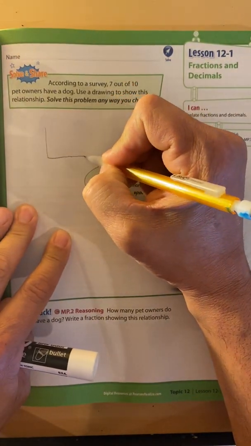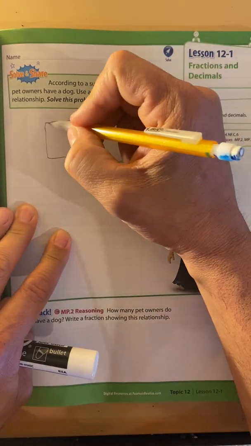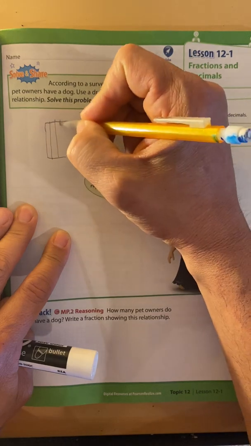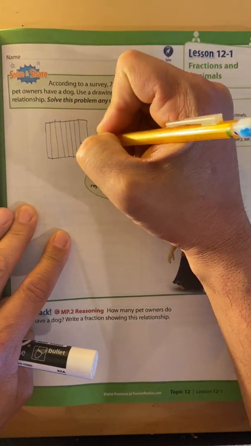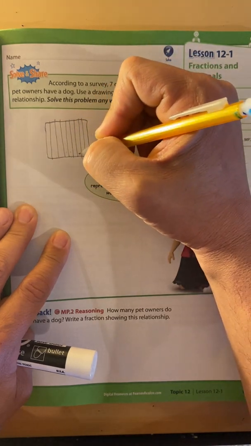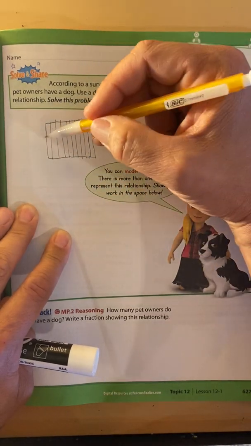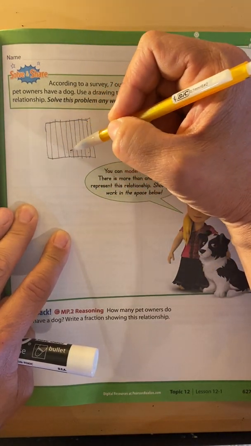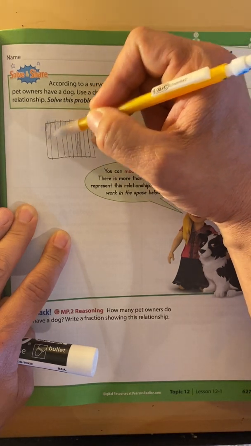So if I drew a box, tenths, 1, 2, 3, 4, 5, 6, 7, 8, 9, 10. Tenths. Color in 7, up to there. Okay.